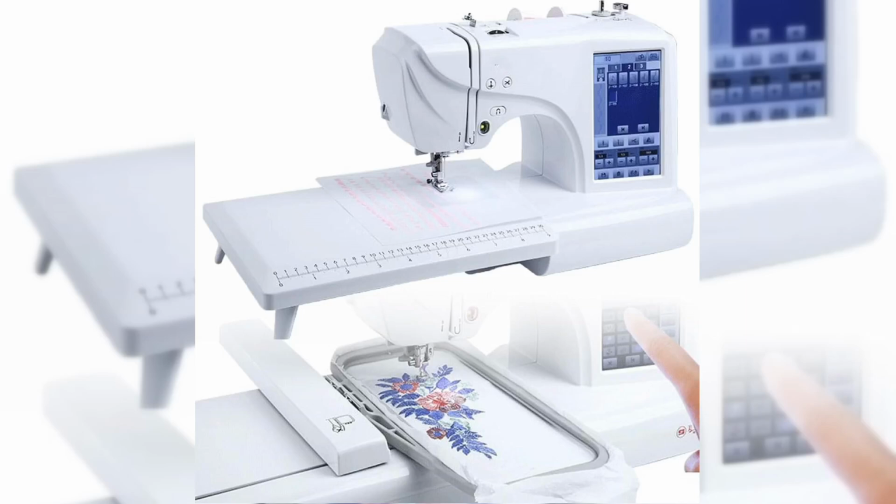Today, we will explore the Automatic Computer Embroidery Machine, a versatile tool designed for both hobbyists and professional embroiderers. This machine, equipped with an LCD display and LED light, aims to simplify the embroidery process while delivering quality results.